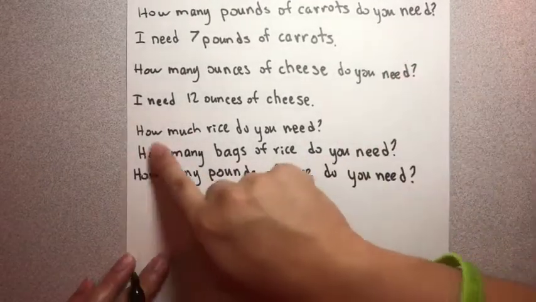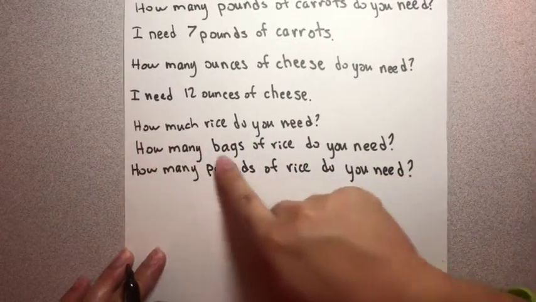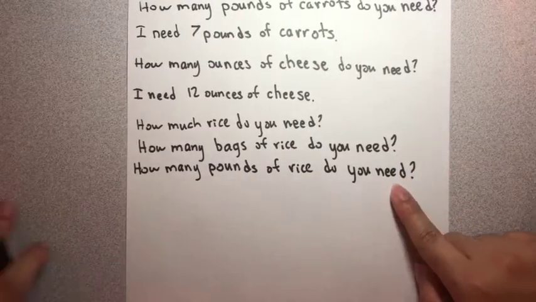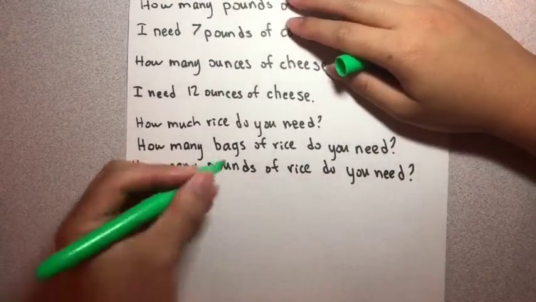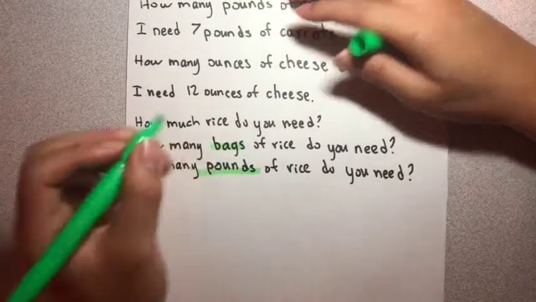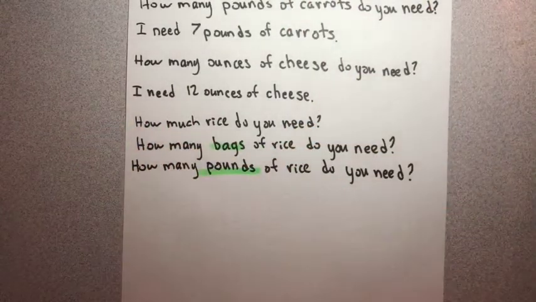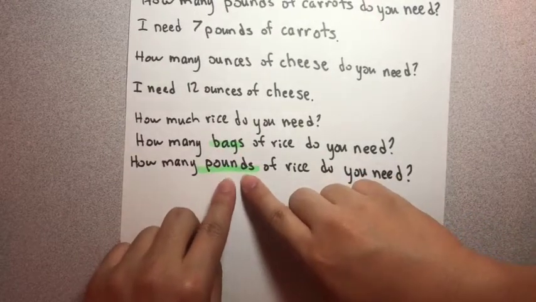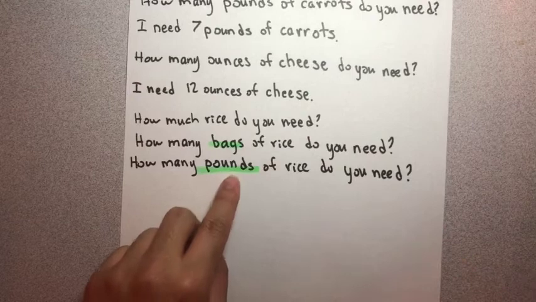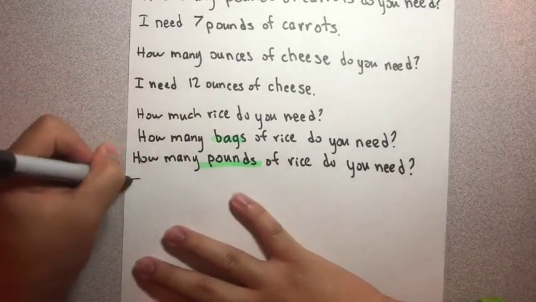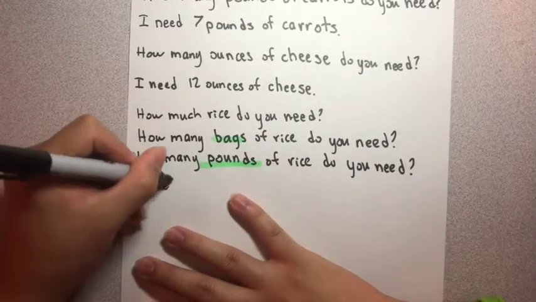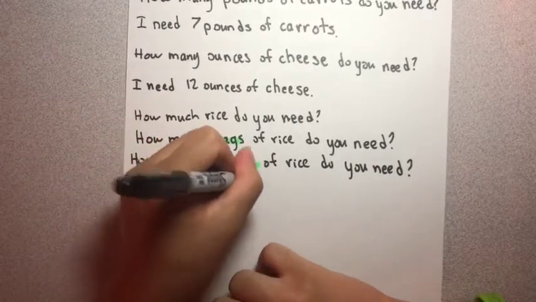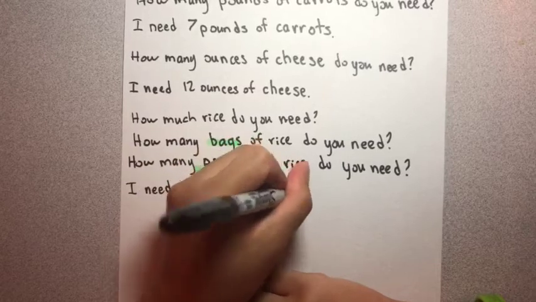So we have, how much rice do you need? How many bags of rice do you need? Or, how many pounds of rice do you need? Pounds, bags. So here we have containers, and here we have measurements of weight. So we know how heavy it is. So let's say I need 50 pounds of rice.